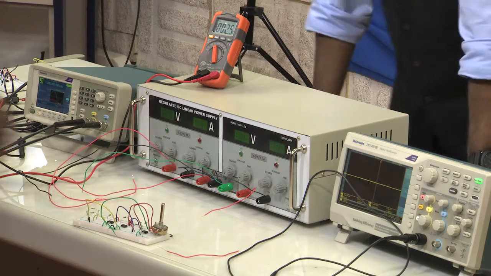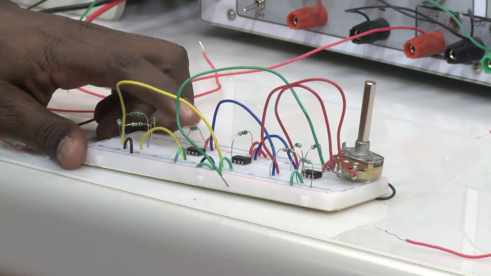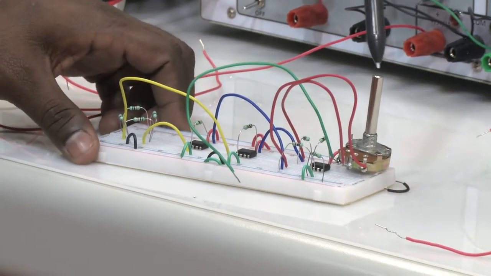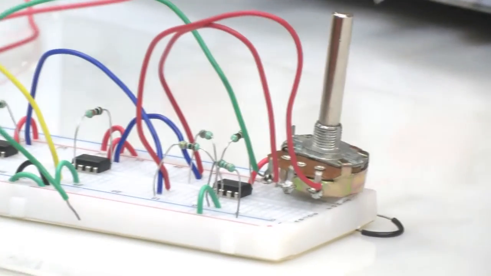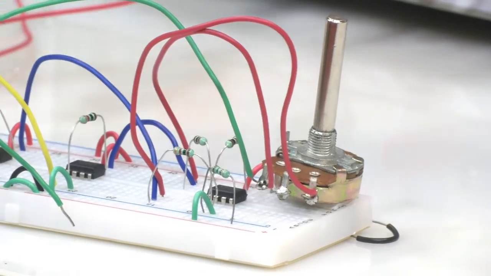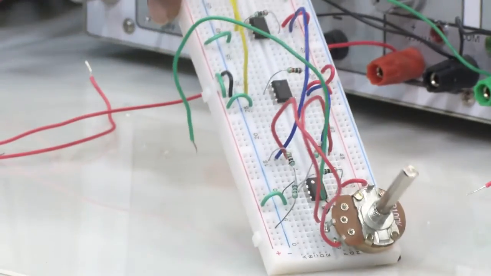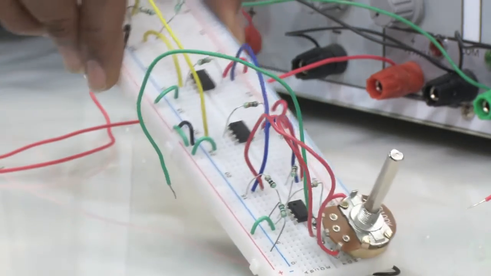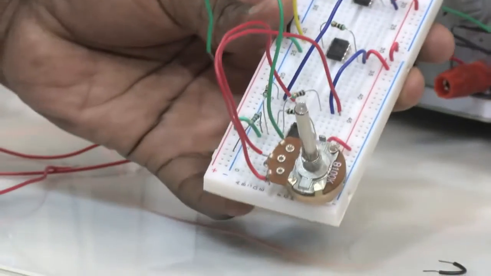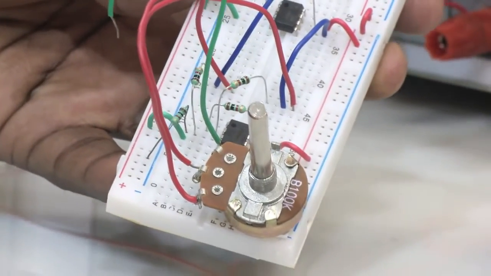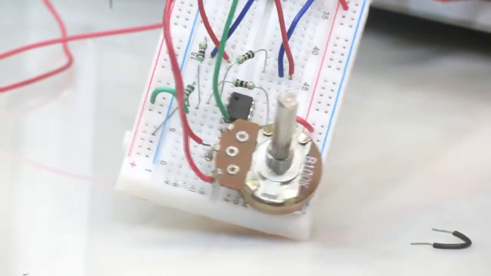For those people who do not know, this is the potentiometer. It is called pot, POT, and the value here is written 100 K. So, this is a 100 K pot.